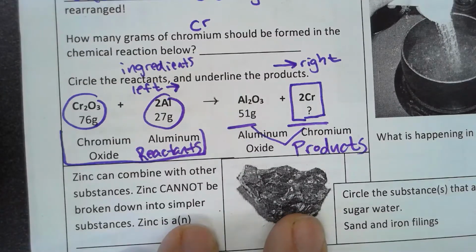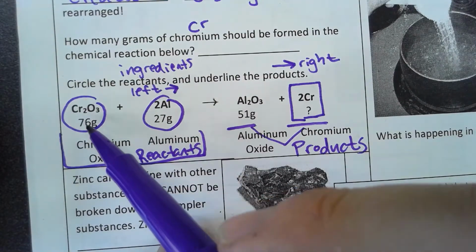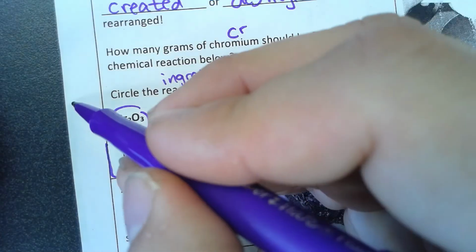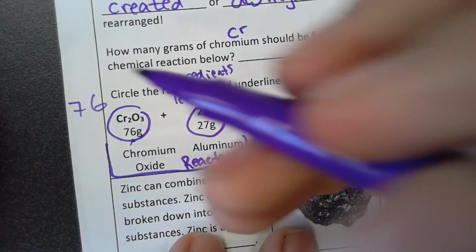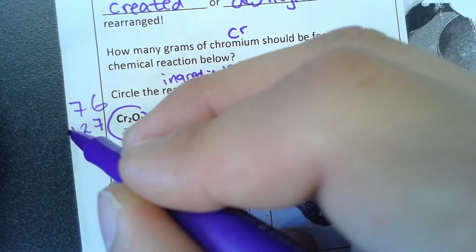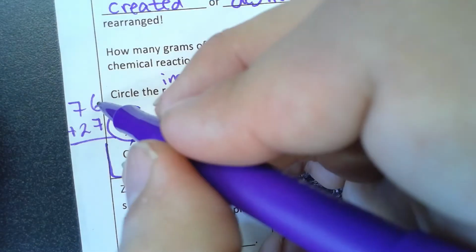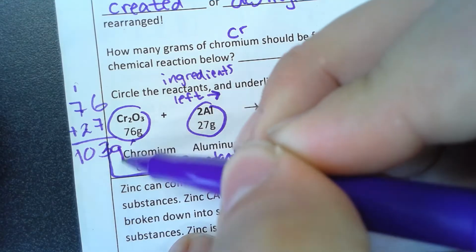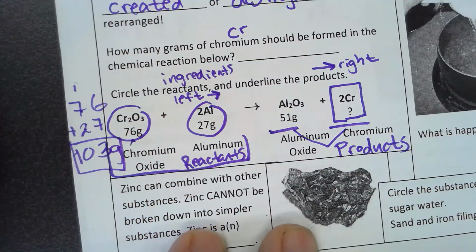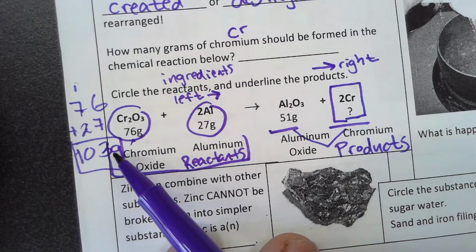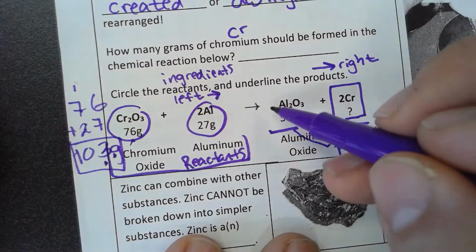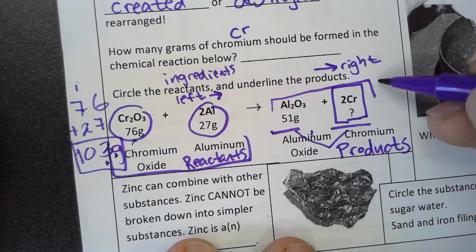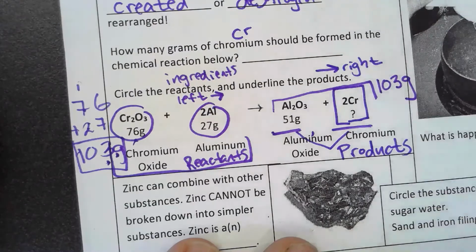Okay. How much did I start with? I had 76 grams and 27 grams. So total, 76 grams plus 27 grams. I start off with, 7 plus 6 is 13, add the 1: 7, 8, 9, 10. So the total mass of my reactants was 103 grams. If I start with 103 grams, I have to end with the same. That's the law of conservation of mass. I have to end with 103 grams.